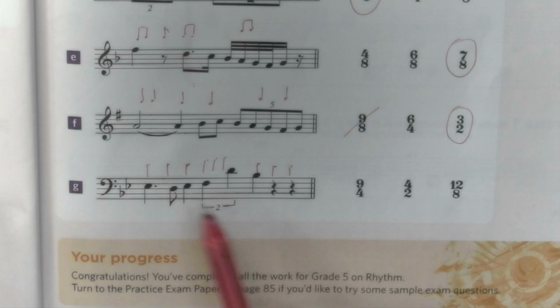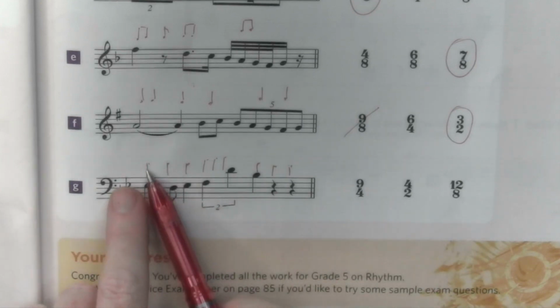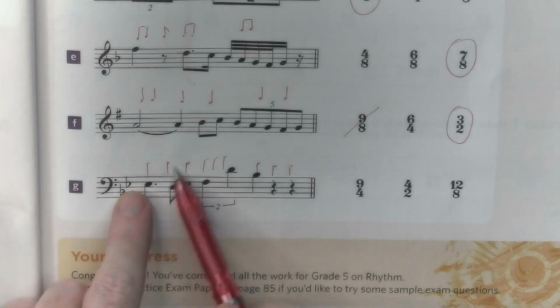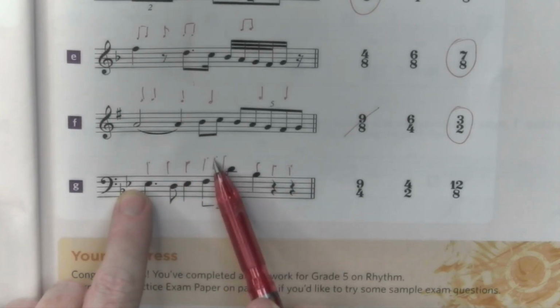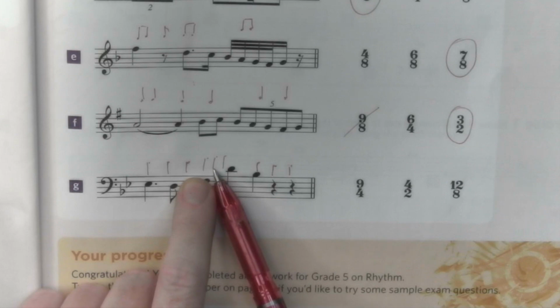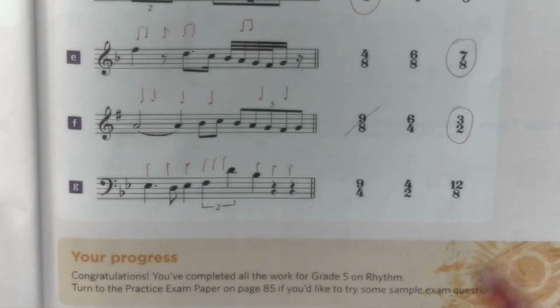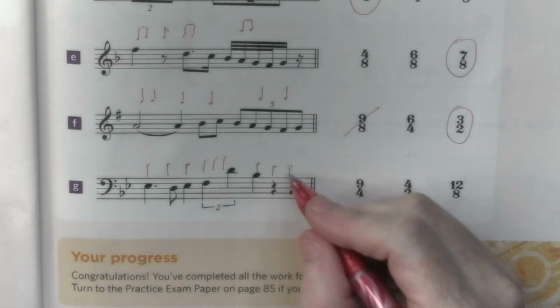And why can we not be in 4/2? Because 4/2 are 4 minims, and these are 4 minims and a half. 1, 2, 3, 4.5. Plus, if we count 4 minims, we separate these two across the beat. So there are too many mistakes if we do that.